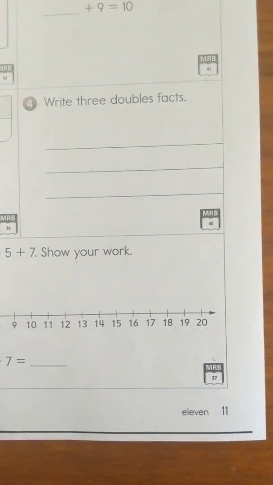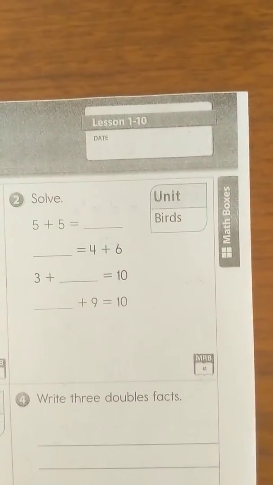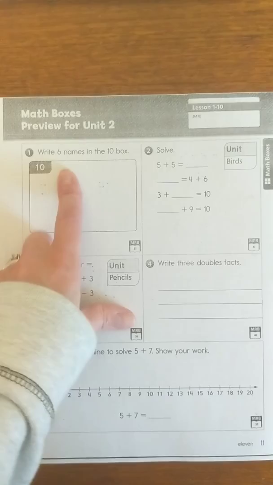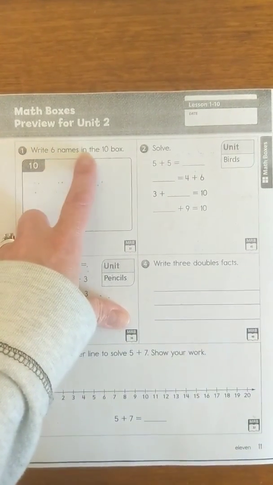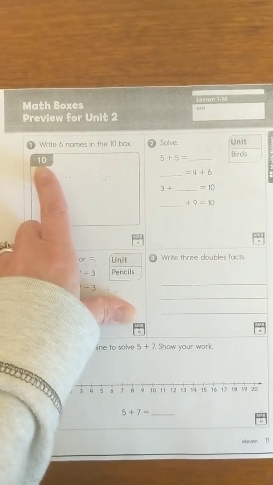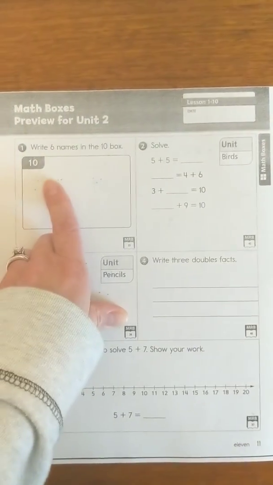This is page 11, and up at the top you'll see lesson 1-10. So, for our first one, we need to write 6 different names in the 10 box. So we want to make the number 10. We want to show 6 different ways to do that. We'll do that one together in just a moment.